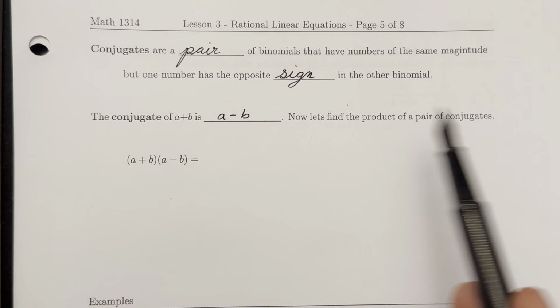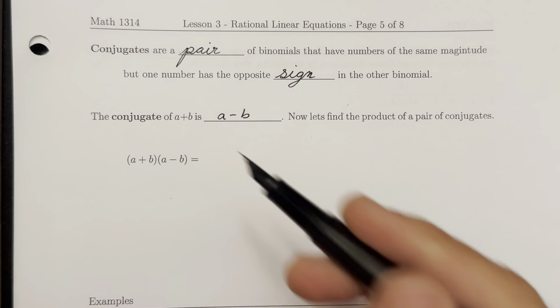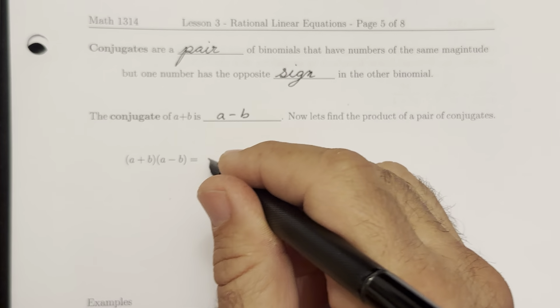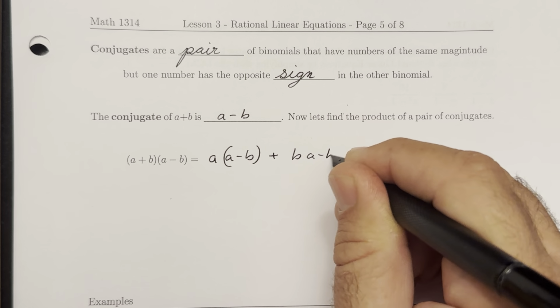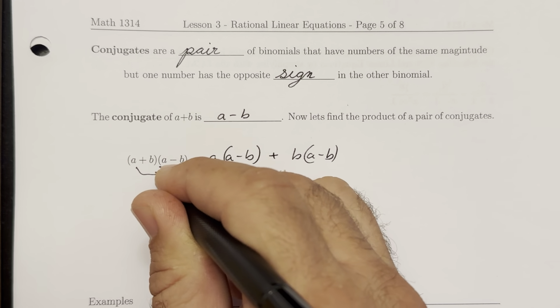So what happens when we multiply a pair of conjugates like we have right here? So again, we've got a times a minus b plus b times a minus b, right? I'm just taking this and distributing it to both terms. And there's nothing that says I couldn't distribute a plus b to both terms in the other direction. That is perfectly fine to do as well.